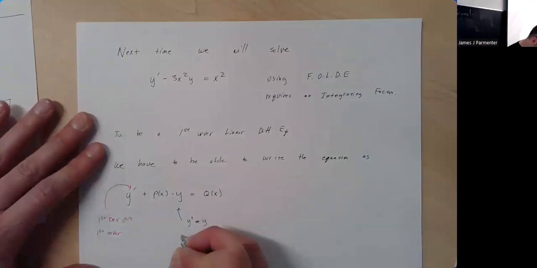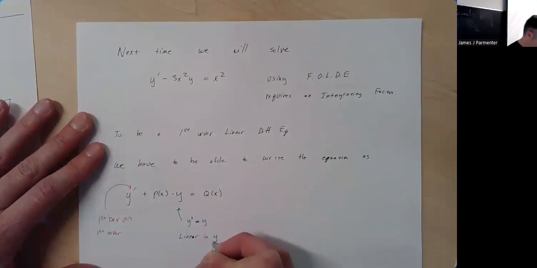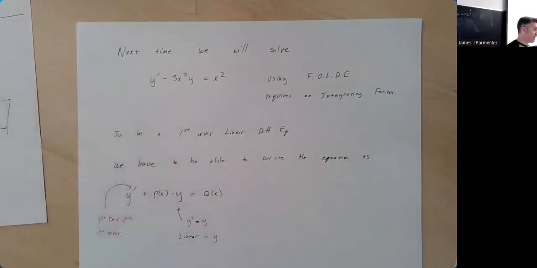That's giving us the fact that it is linear in the variable y. Just like y equals 3x plus 2 is a linear equation because x is to the first power. Same idea here. This is a linear differential equation in y because y is only raised to the first power. There isn't a y squared or a square root of y or a y cubed or any other funky thing like that. You can only have y to the first.